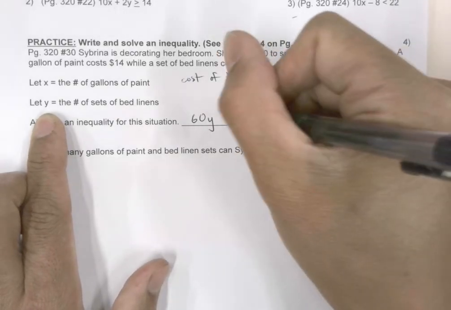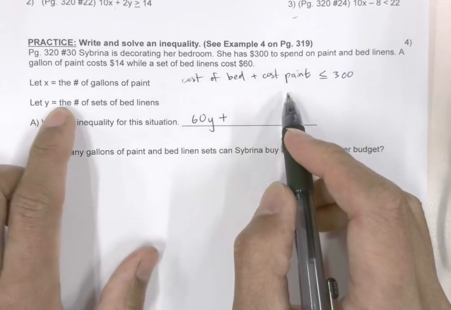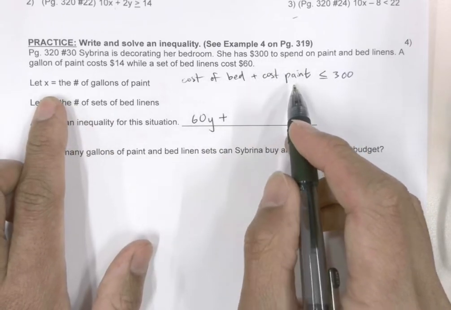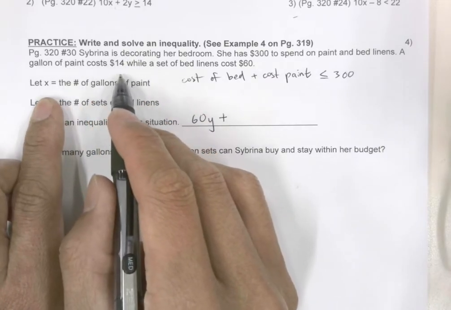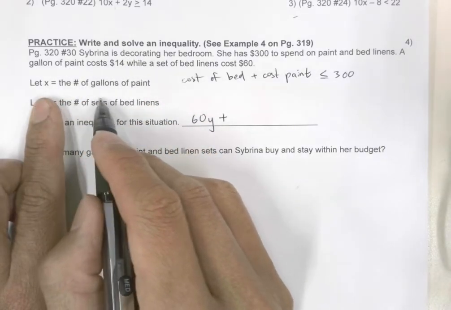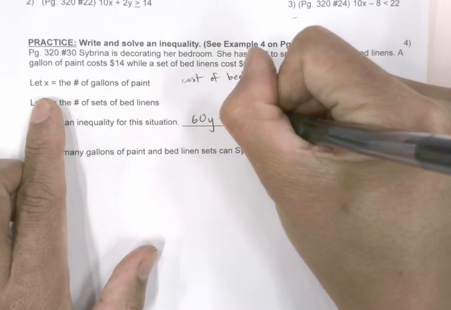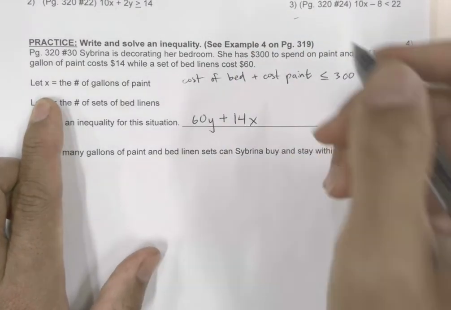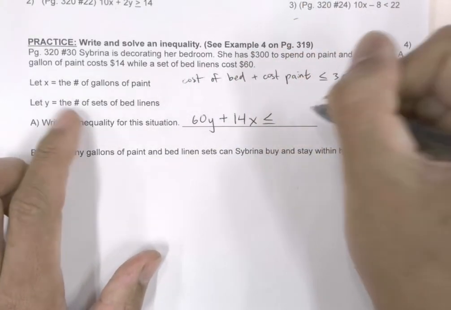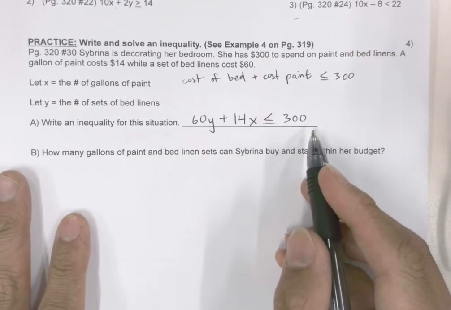And then we're going to add that to how much they're going to spend on the paint. And so if the paint costs $14 per gallon and x is the number of gallons, then the cost of the paint is going to be 14 times x. We'll finish off the inequality by making it less than or equal to 300.